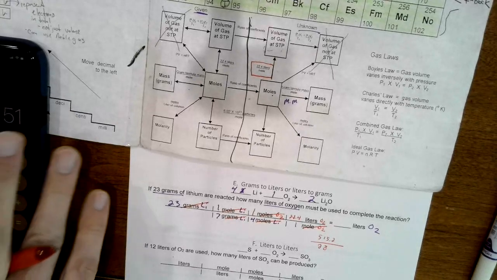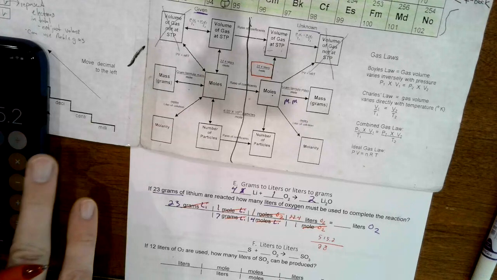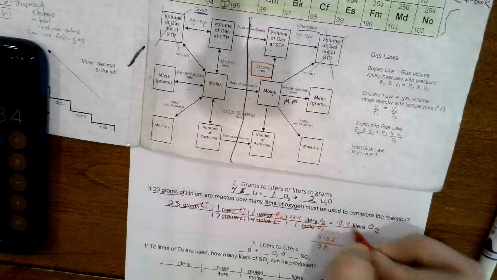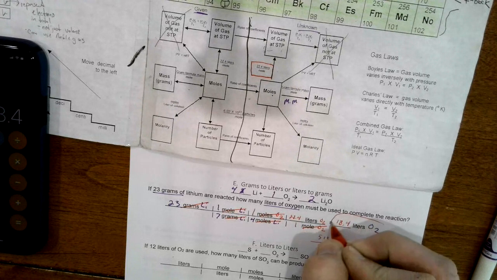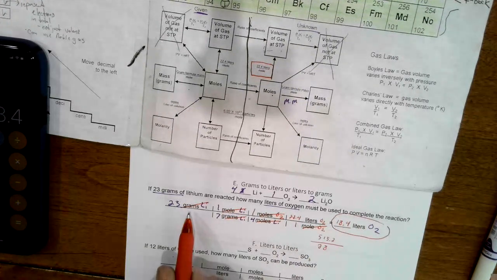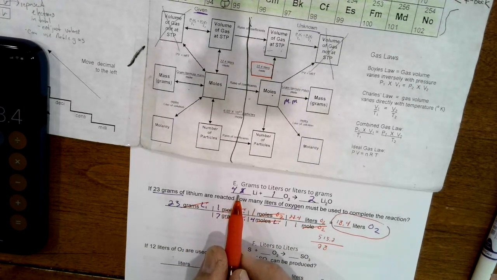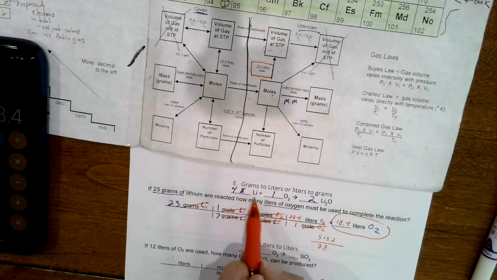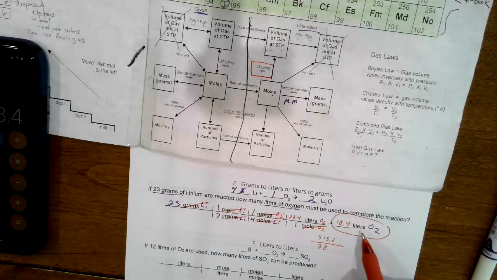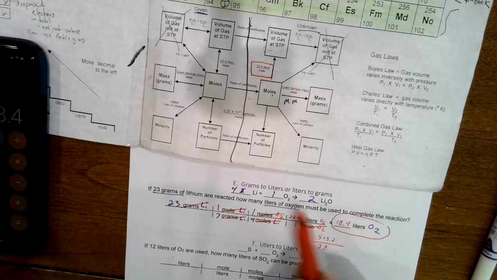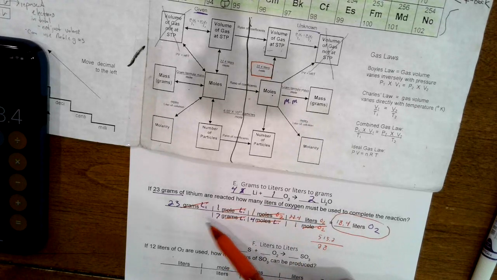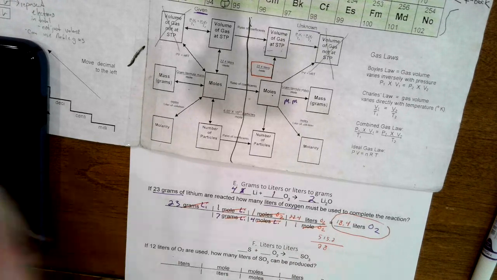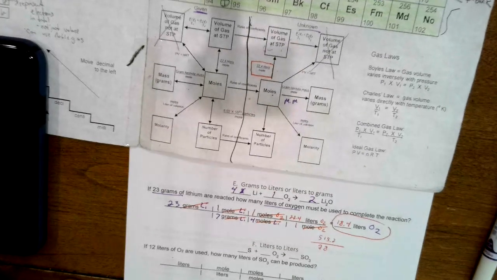So now if I go 515.2 divided by 28, that equals 18.4 liters of O2. So if I had 23 grams of lithium and I wanted to mix it with oxygen, I would need 18 liters of oxygen to mix lithium with that much. Okay, so let's pause there and take a break and then we'll finish these up.